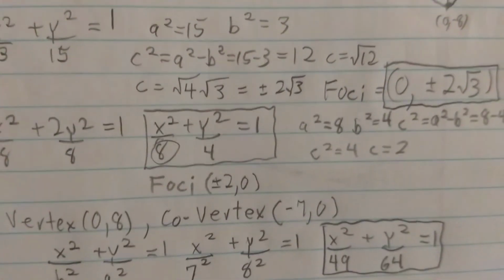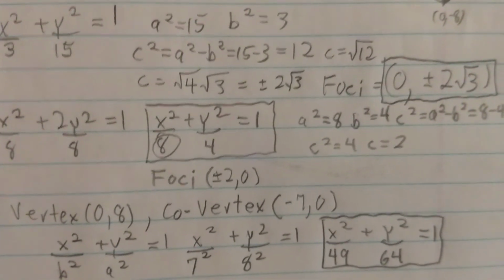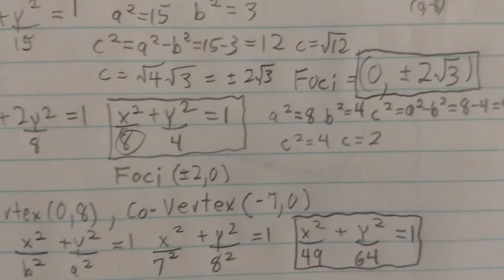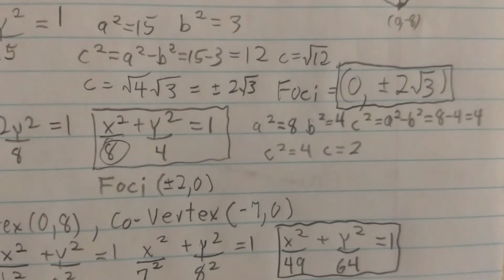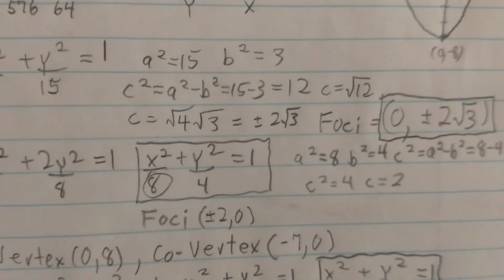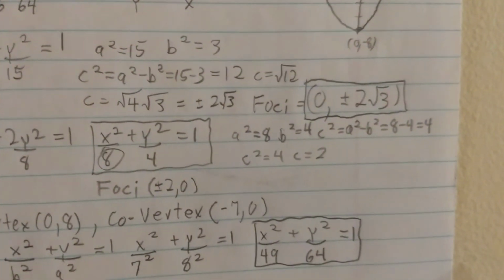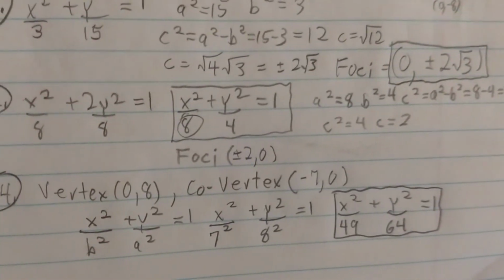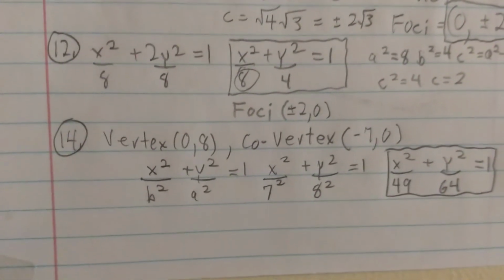And factoring out the perfect square factor, c equals square root of 4 times the square root of 3, or plus or minus 2 square roots of 3. And since it's on the y-axis, the foci points are (0, plus or minus 2 square roots of 3). And that's all they wanted for that one.